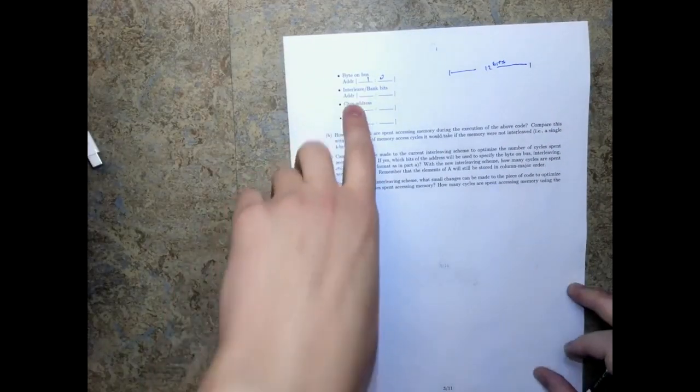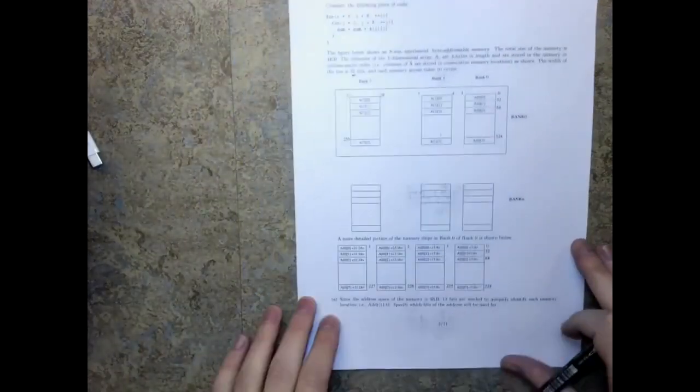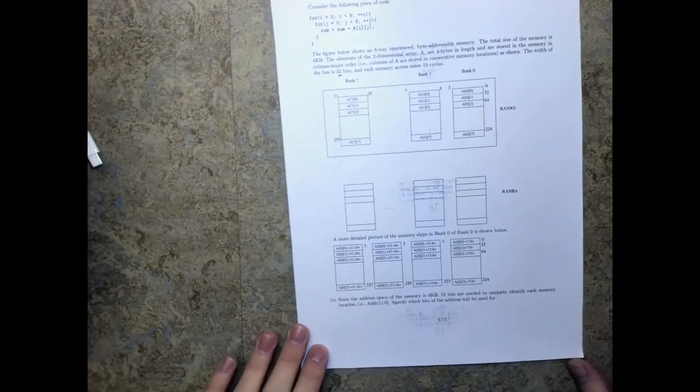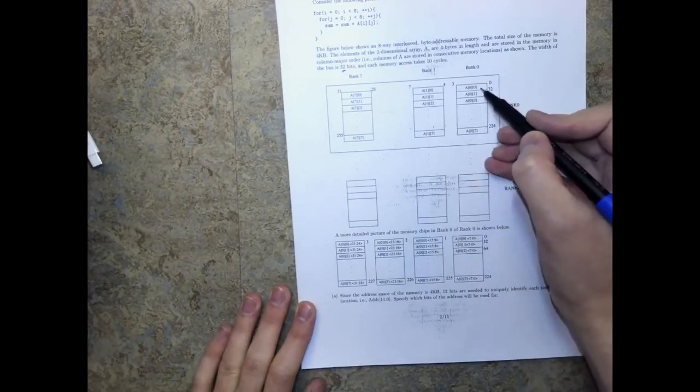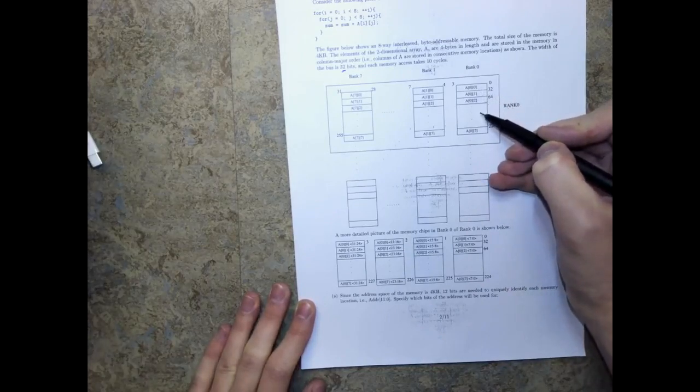And then the next thing that we need to fill is interleave or bank bits. Again, we look at this picture, and we see that elements inside a row are mapped to the same bank, right?